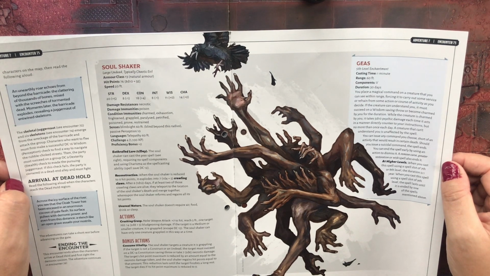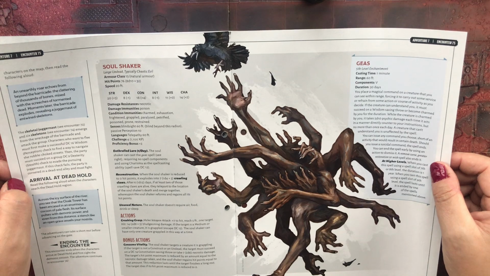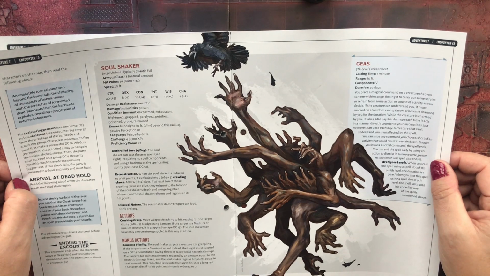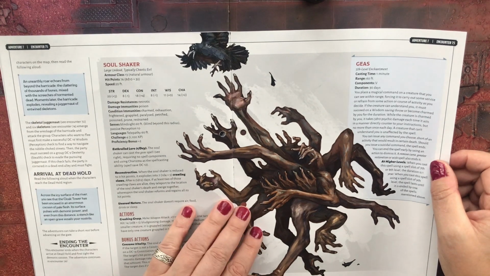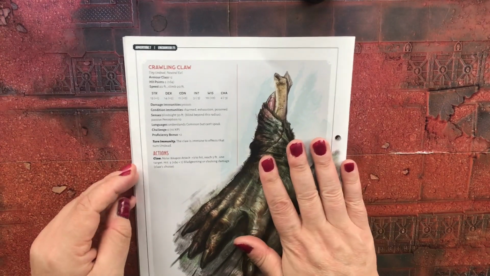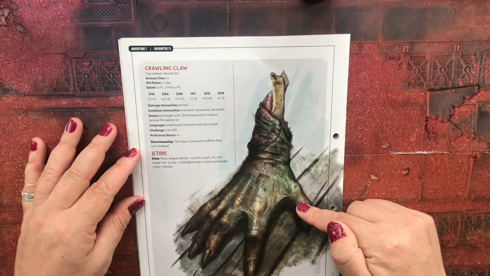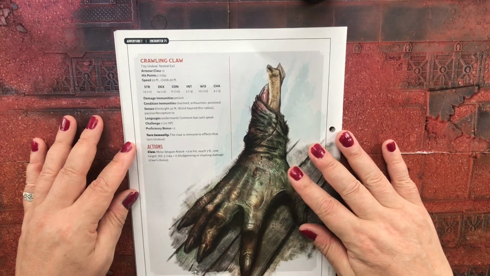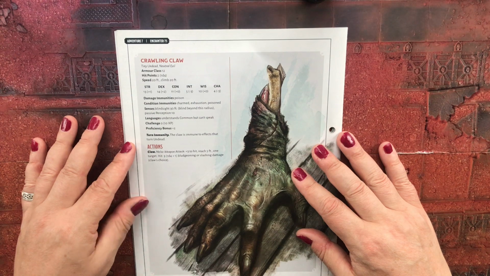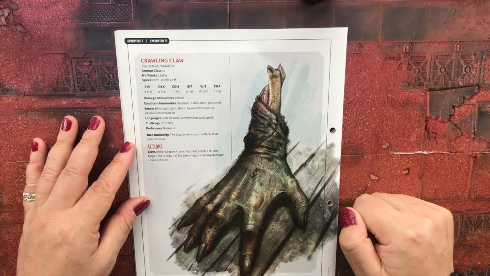Hit points 76, speed 20 feet, strength is 20 plus 5, dex is 8 minus 1, con is 18 plus 4, intelligence is 8 minus 1, wisdom is 11, that's 0, and charisma is 14 plus 2. And then we have a crawling claw. It's Thing. Thing has been doing a bit of a side hustle whenever he's not with Wednesday. Cool. Excellent.